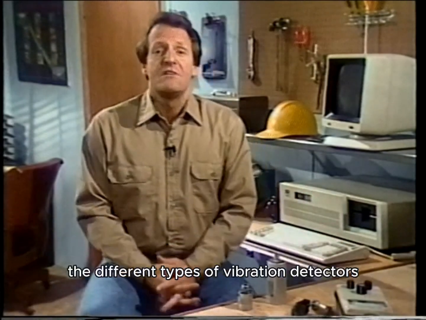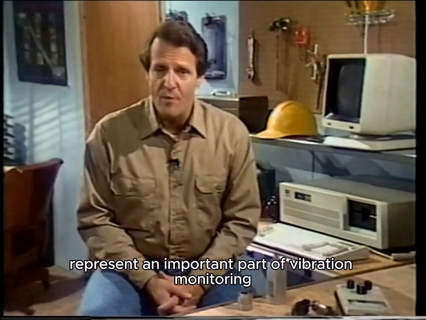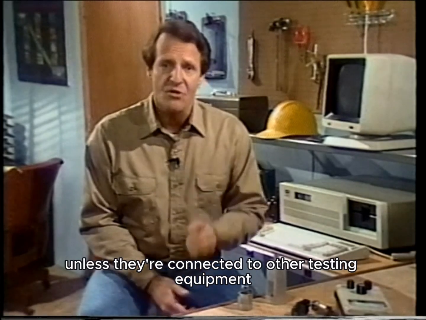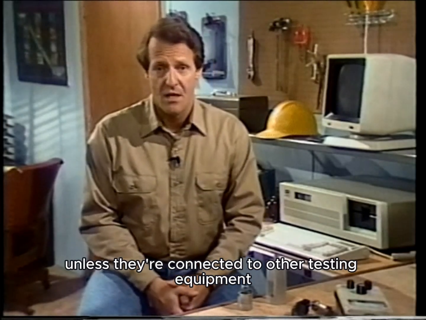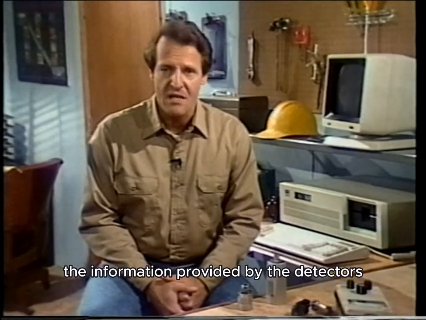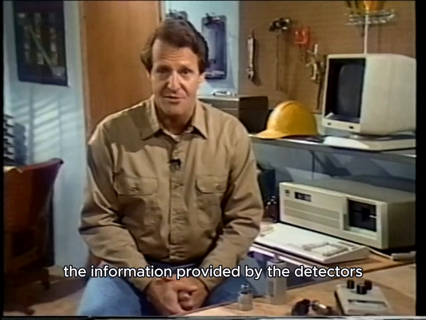Okay, we've seen how the different types of vibration detectors represent an important part of vibration monitoring, but vibration detectors are useless unless they're connected to other testing equipment. When we come back, we'll start looking at some of the devices used to analyze the information provided by the detectors.